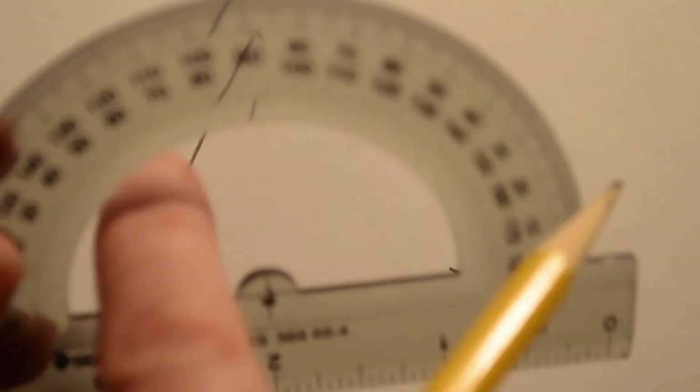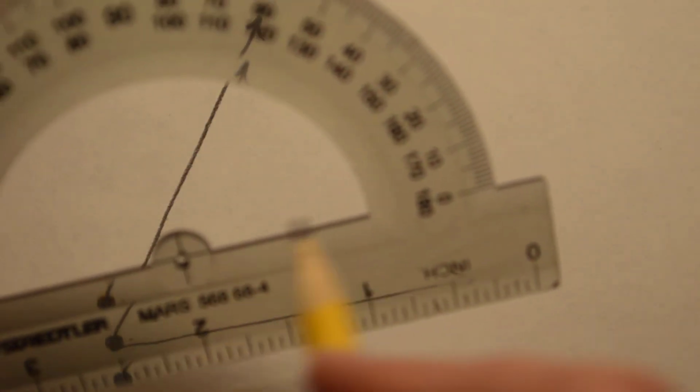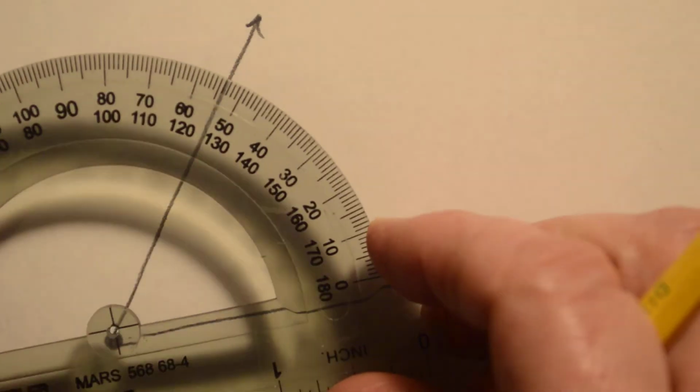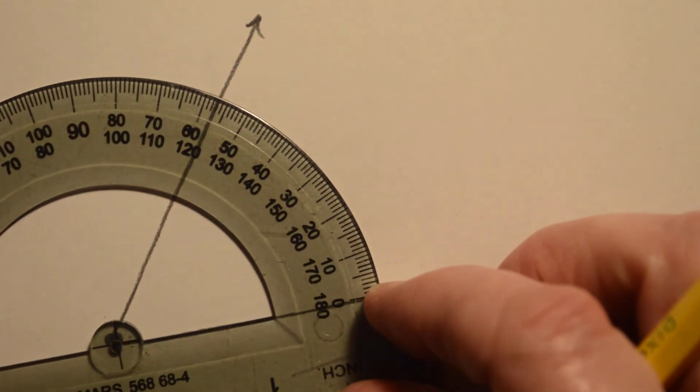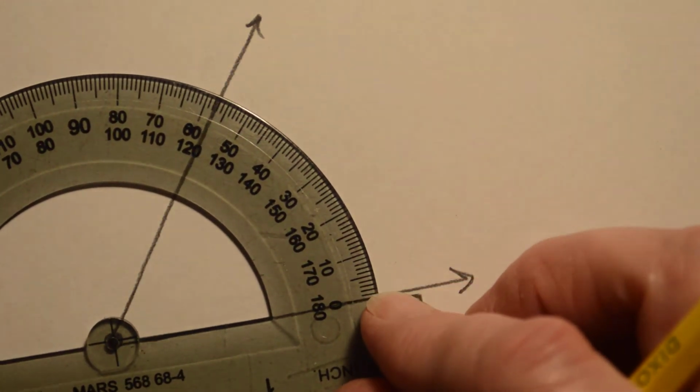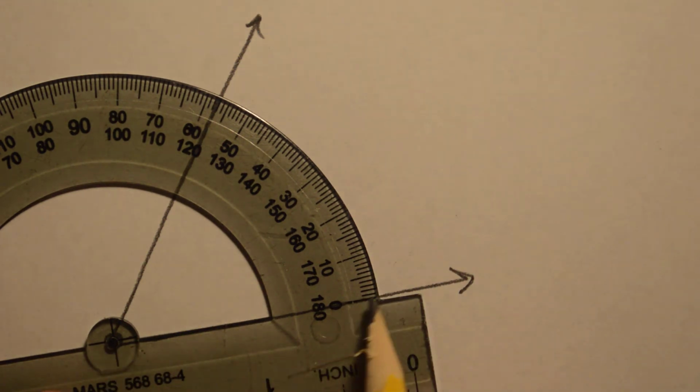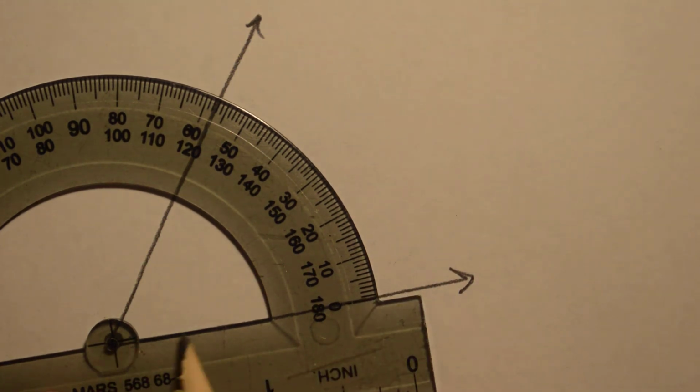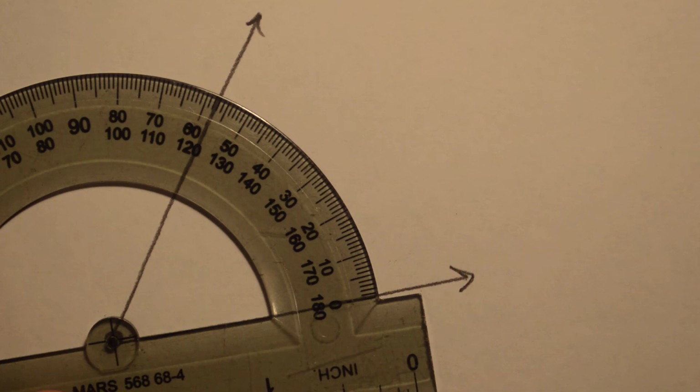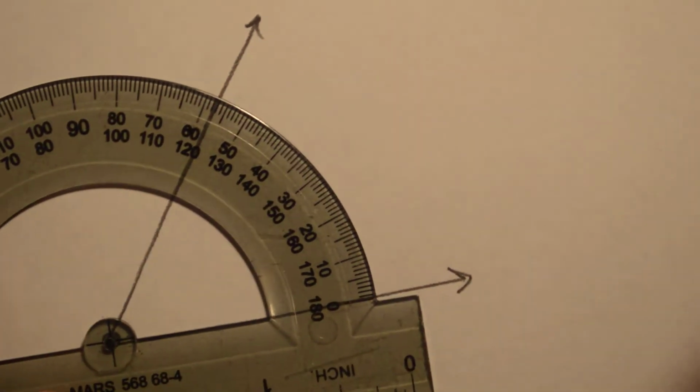See how it's a hole right there? I want one of the rays to line up with that. So I'm going to do that. I've got my vertex in there, and I've got that ray just so that it crosses along this edge right here, and you can see it go right through 0 and come out the other side. Let me back this up a little bit so that we get the full view of this.